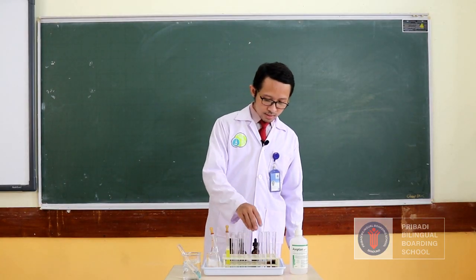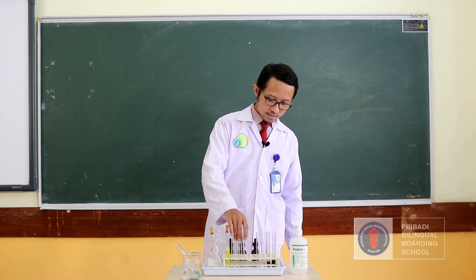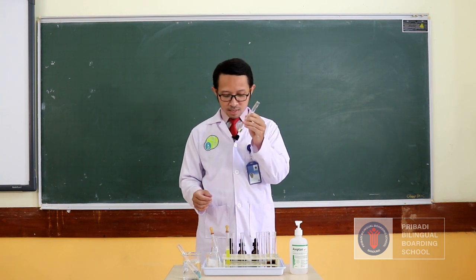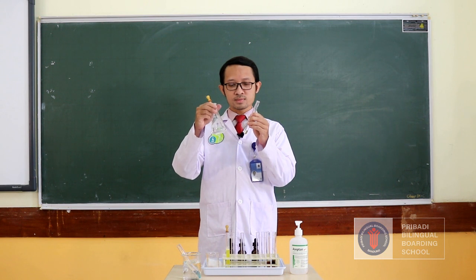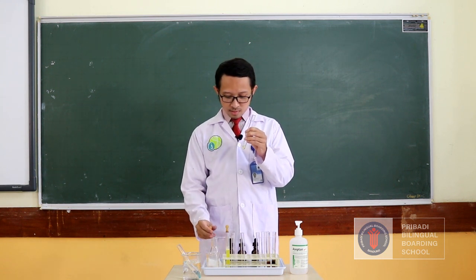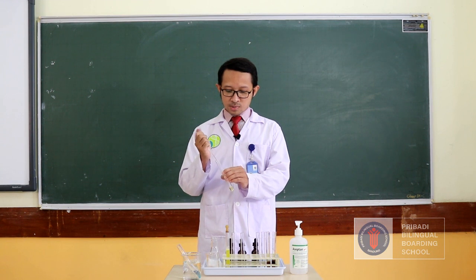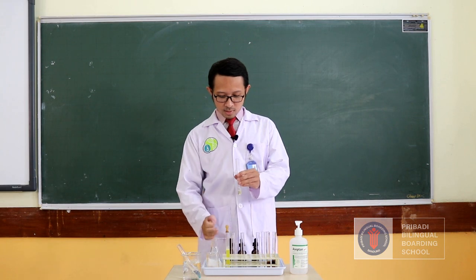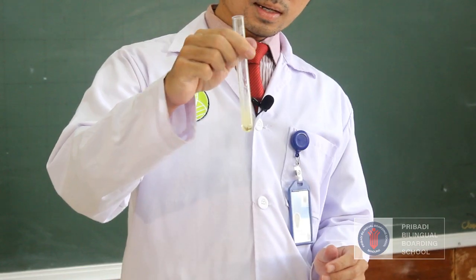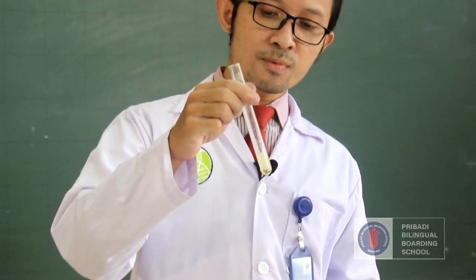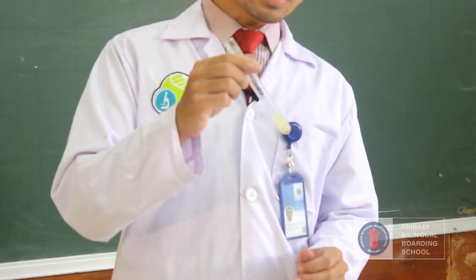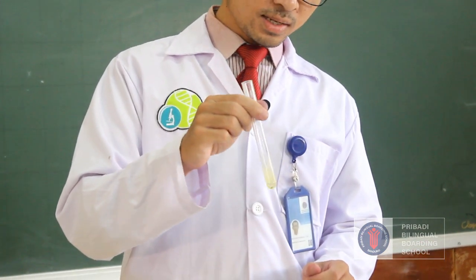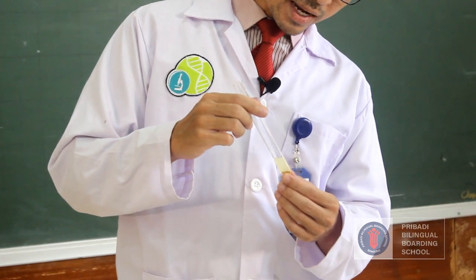And then we can have another test for the presence of lipid or oil in the food sample by using ethanol. We can add some drops of ethanol and then mix it well. And if the emulsion of lipid is present, that means this food sample contains lipid. You can see here the cloudy emulsion of fat with ethanol.